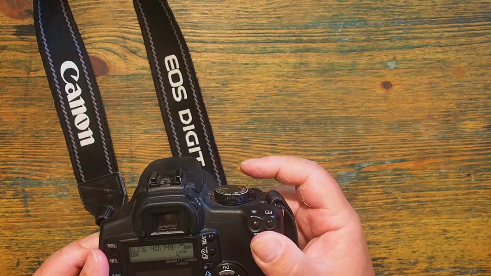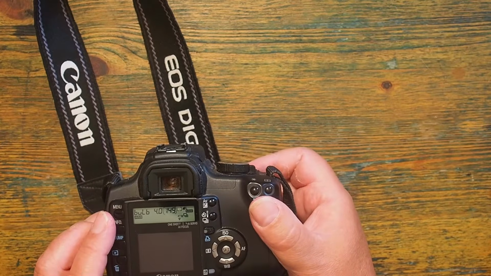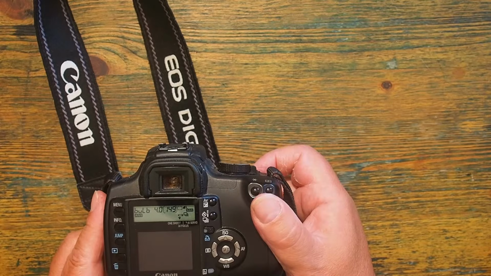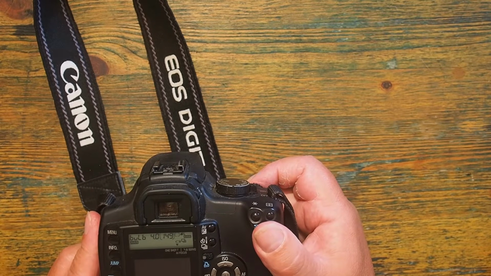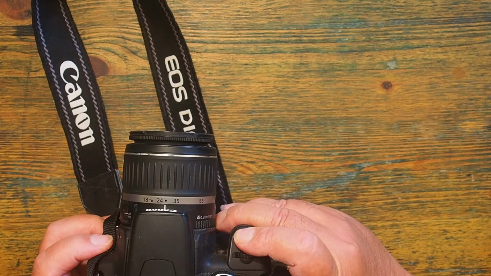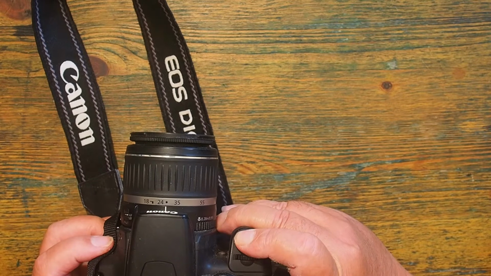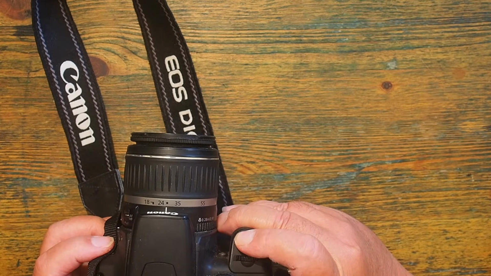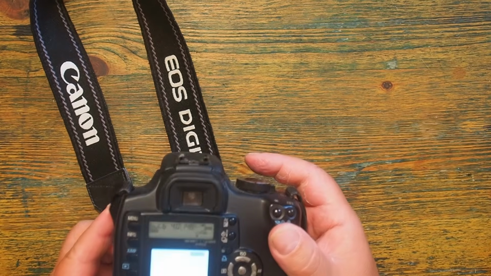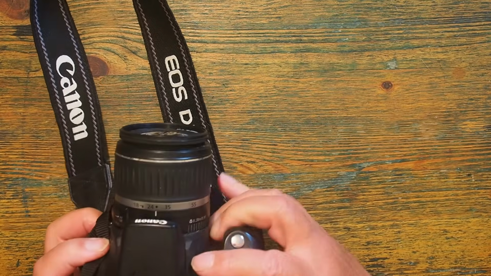At the moment, because it's pointed at the table, there's no way I'm going to get the correct aperture. But now we're down to bulb. So let's open shutter, close shutter, and massively overexposed image.